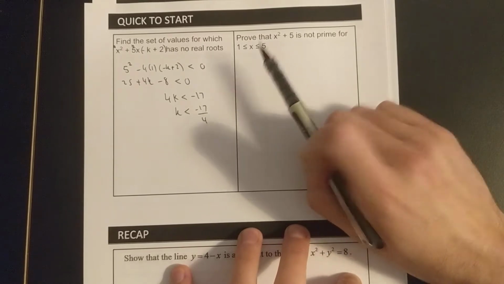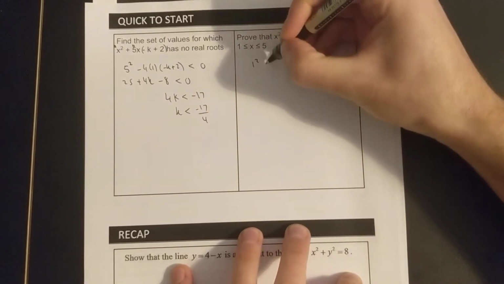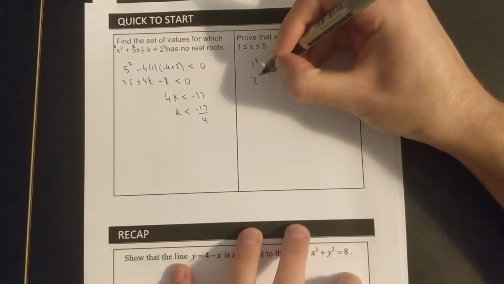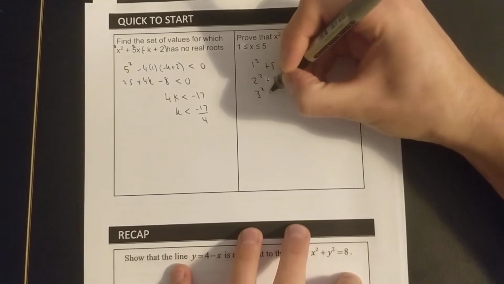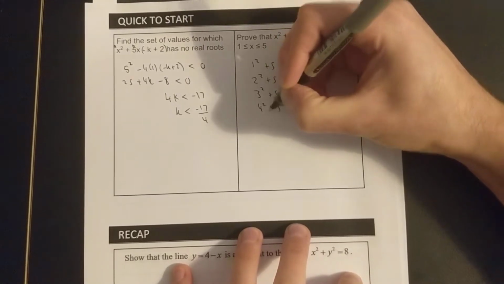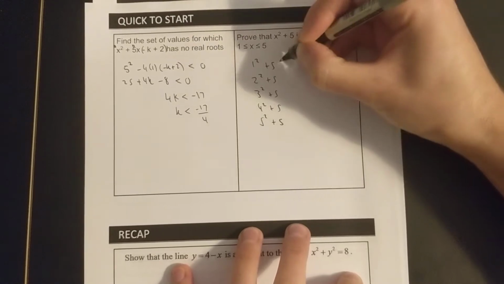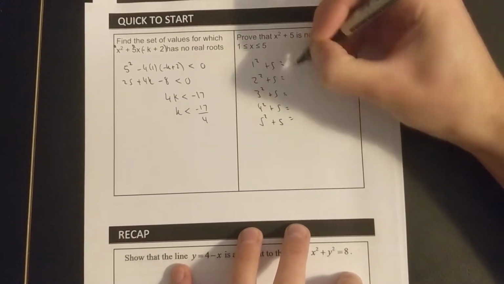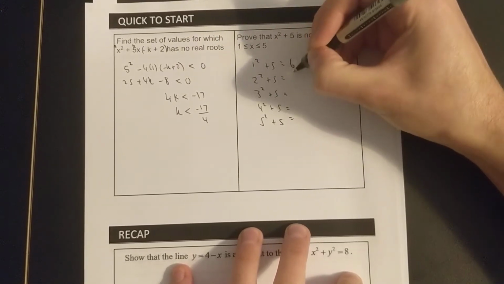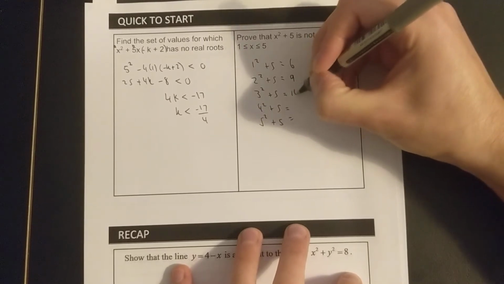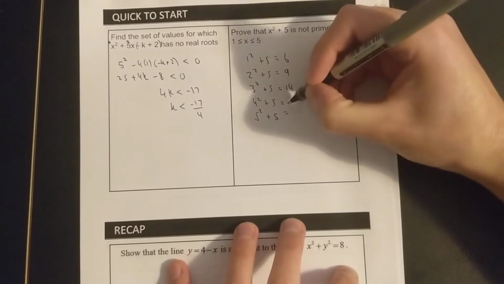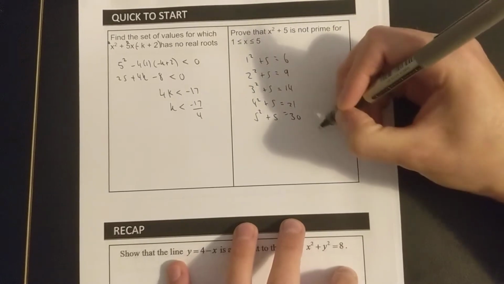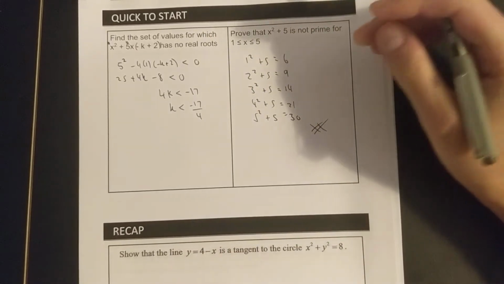Well, that is a very small list, so we can just do this in an exhaustive approach, so we can just check them all. So we've got 5 things to check, and we've got 6, 9, 14, 21, 30, none of those are prime, so done.